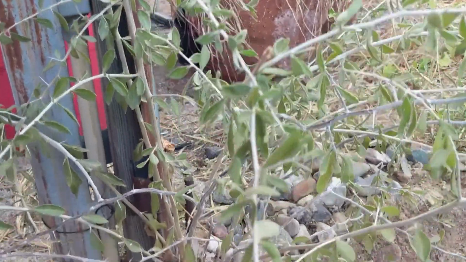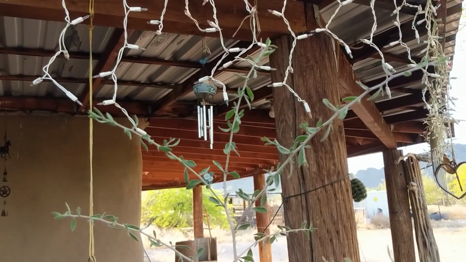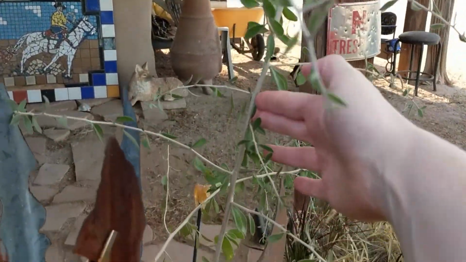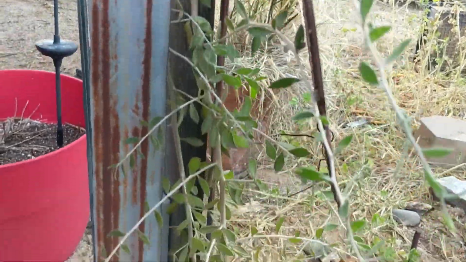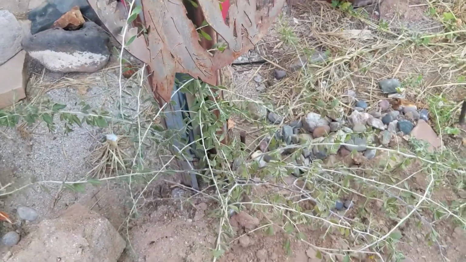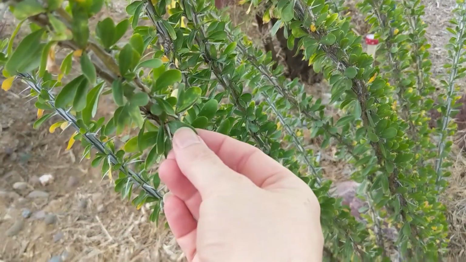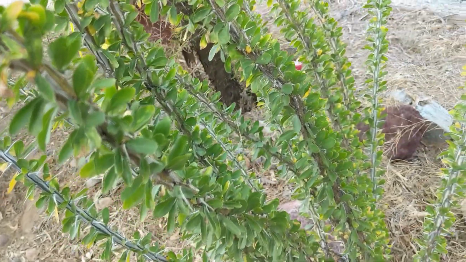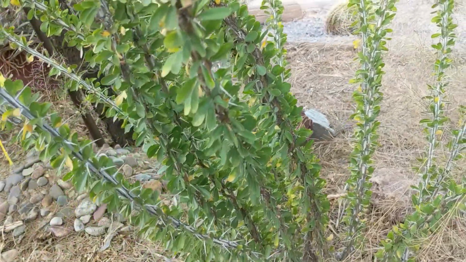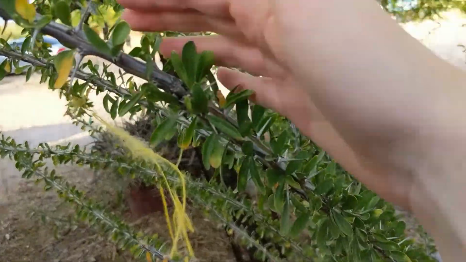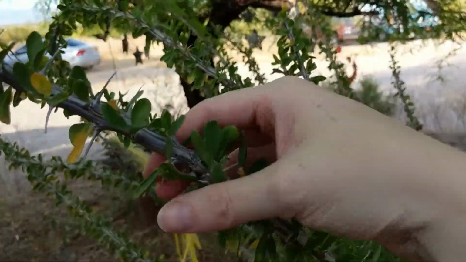But in one season with these basins working, as you can see, it has completely exploded. I cannot believe the amount of growth we have gotten off of this thing in under 6 months. And I blame that wholly on these basins retaining the amount of water that they are. The same goes for our ocotillo and the mesquite tree. They have way more growth on them and way more leaves than they usually do by this time of the year.